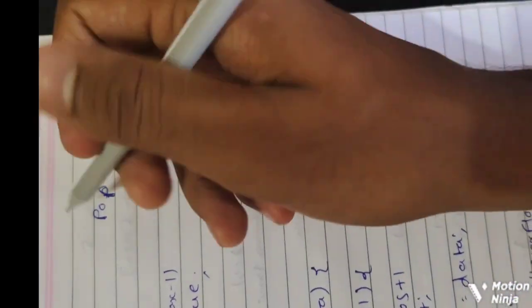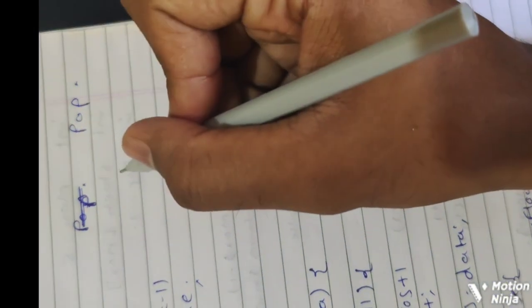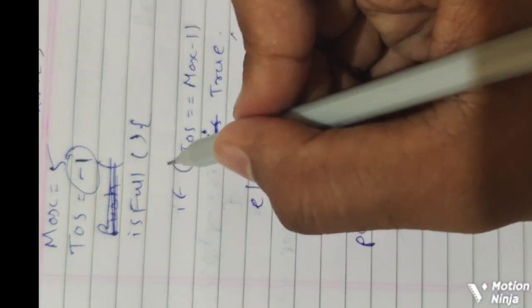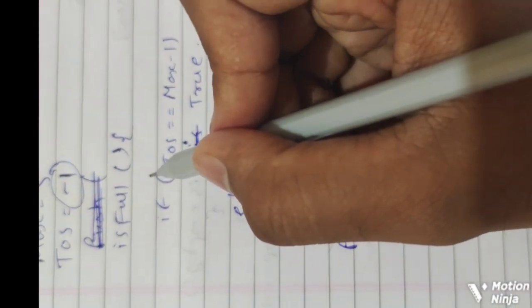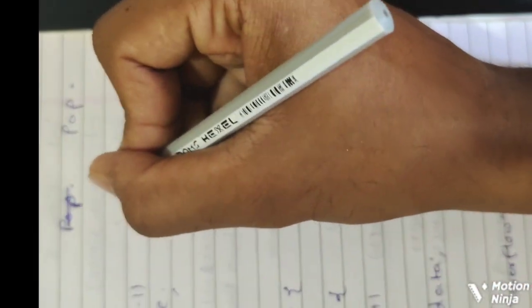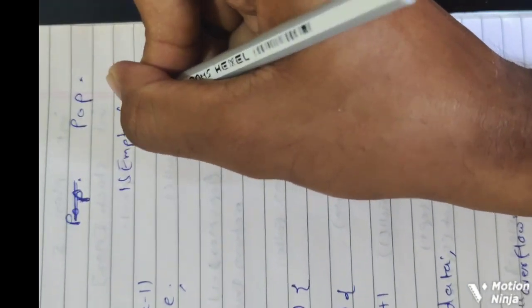Now let's move on to our last part, which is pop. How does pop work in a stack? For pop, just as we first examined the is full function while pushing an element, we have to first check is empty, whether the stack is empty or not. If the stack is empty, we have to return the underflow condition.